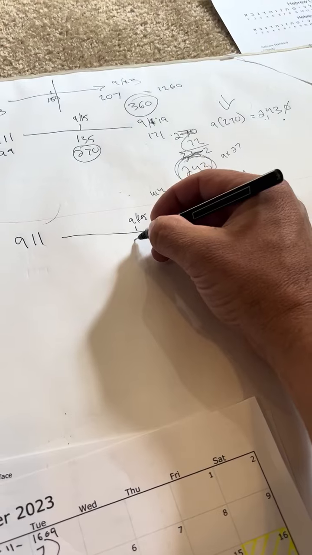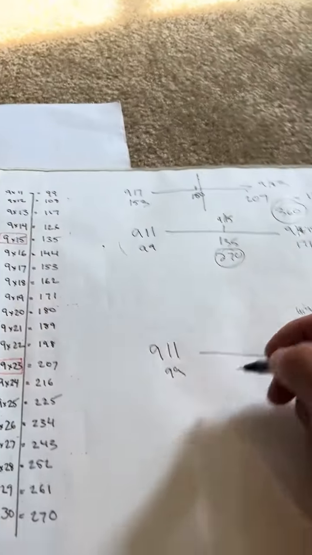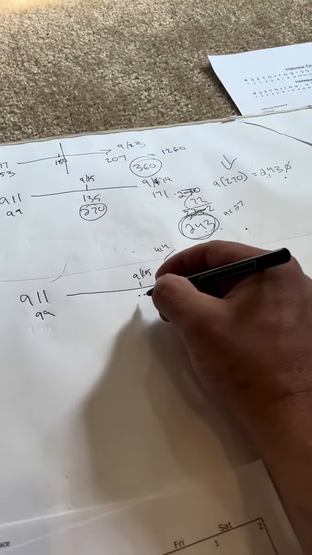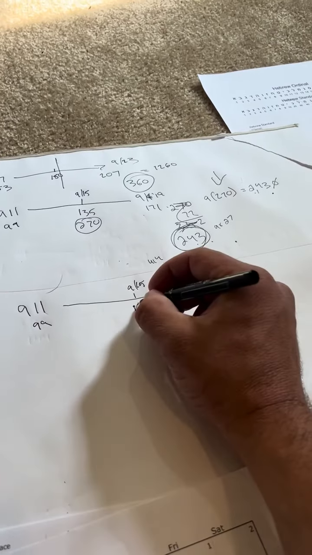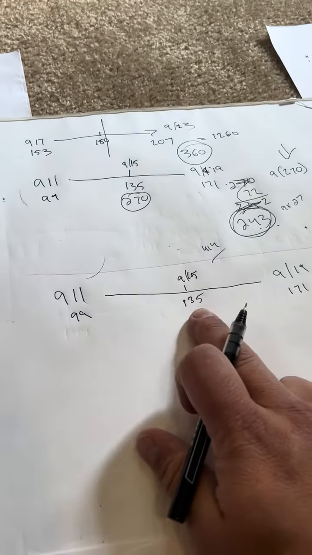So 9/11 equals 99. 9/19 is 171, okay? With 135 in the middle. All right, so 9/15, 9 times 15, 135.